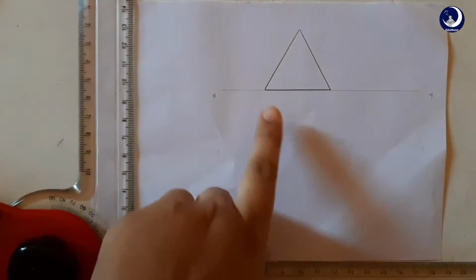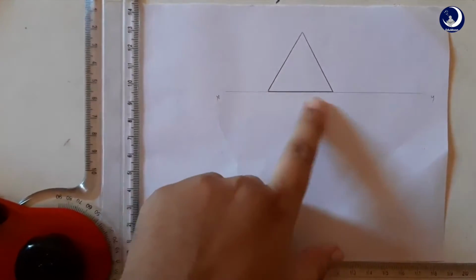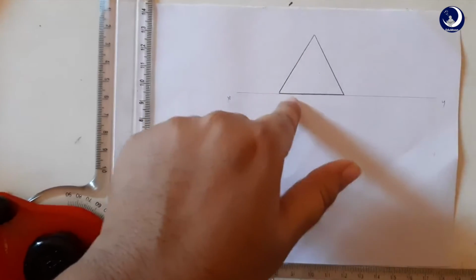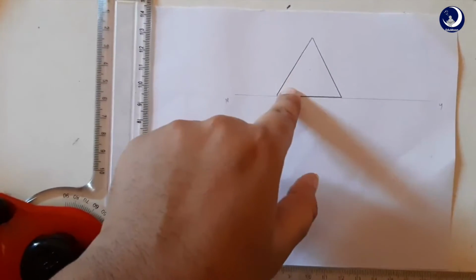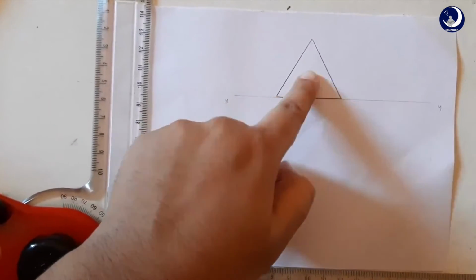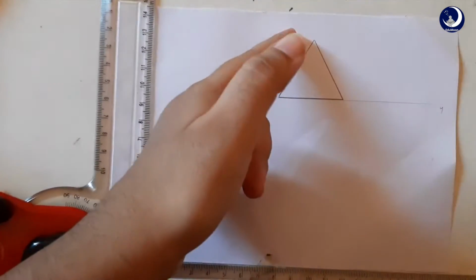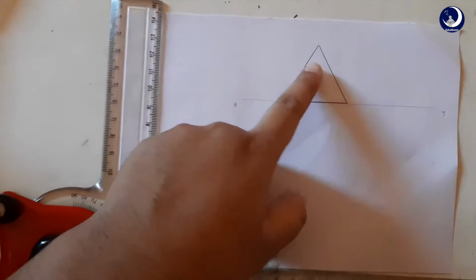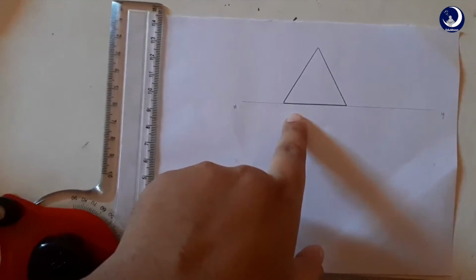Alright, so first we need to draw the reference line XY, and as I said, in the front view the triangle base is visible. There is another triangle base, so this is the first triangle base, and another triangular base will be hidden, but it will superimpose this one, so all the edges will be hidden.